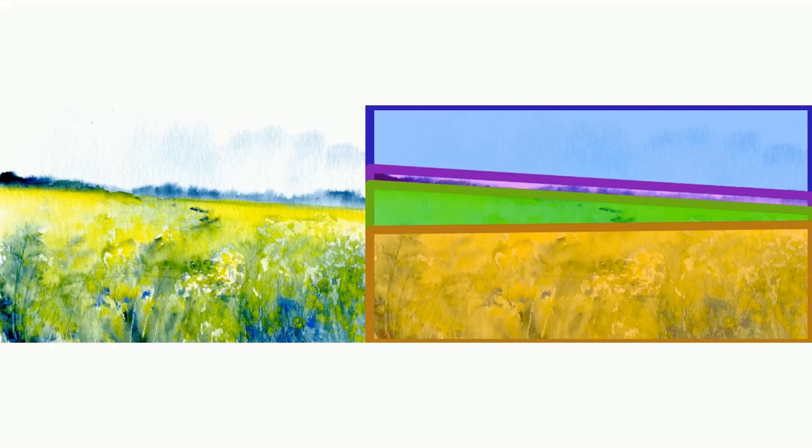Now I should say, before going any further, this painting has an open composition, which means there's no definite focal point. I'm not trying to direct the viewer's eye to any one part of the painting. Open compositions are quite common in landscapes. They can give the feeling of a more expansive landscape. The idea that we're not just focusing in on one little bit of the landscape, we're looking at the whole thing.